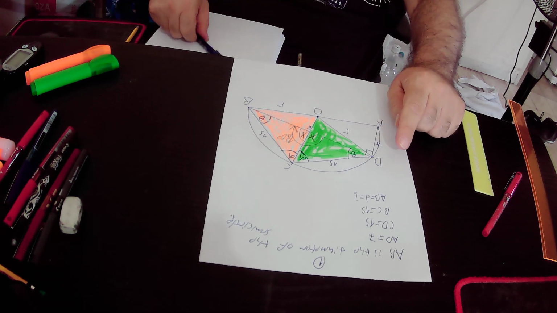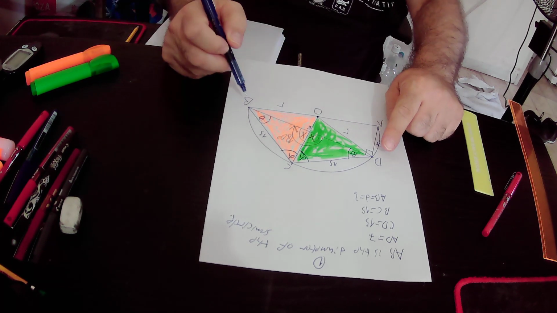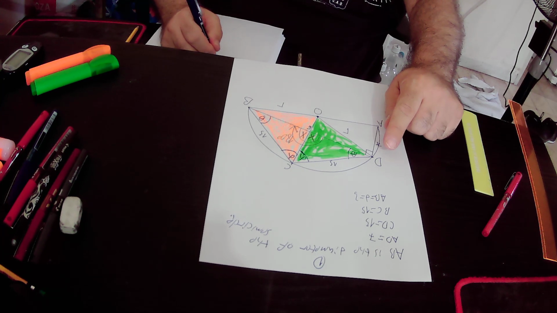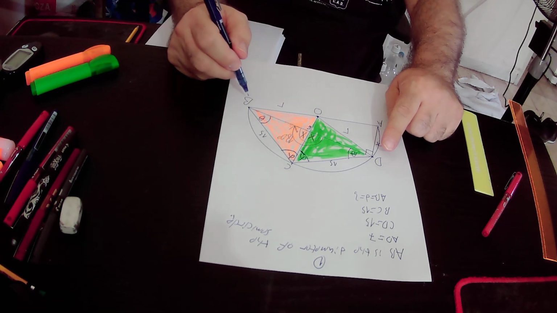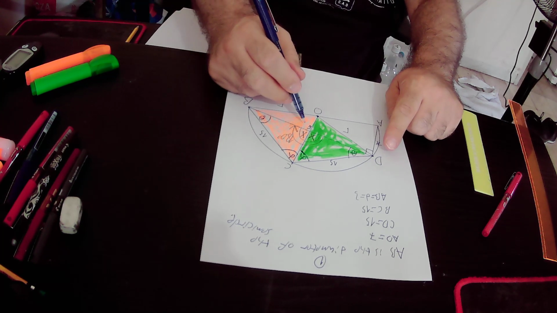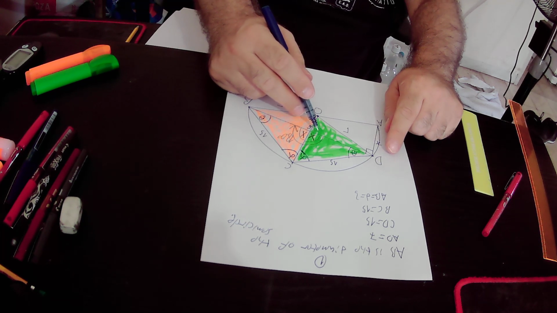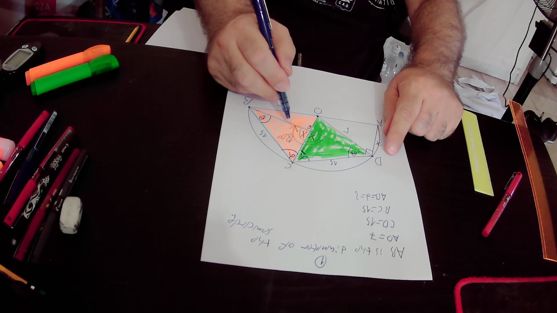So the size of angle DEB equals 180 degrees because DB is a straight line and the sum of the angles along a straight line at a certain point on the upper side is equal to 180 degrees.